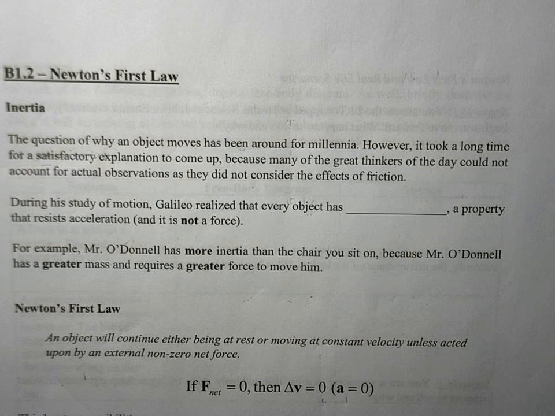Okay, so now that we've been given a bit of an introduction to forces, what a force is, what a force does, it's time to start looking at one of the most important things that we talk about in dynamics, and those are Newton's laws of motion. We're just going to start with Newton's first law of motion, but the bulk of what we're going to actually be doing in this unit focuses on Newton's second law, but today we're just going to start with Newton's first law. And whenever we talk about Newton's first law, it's also sometimes referred to as the law of inertia.